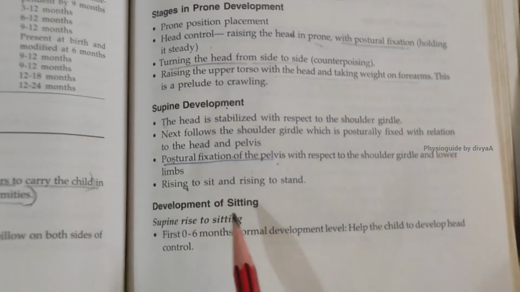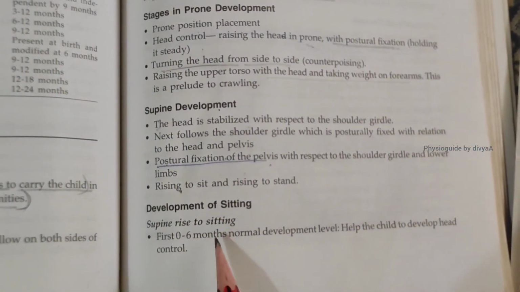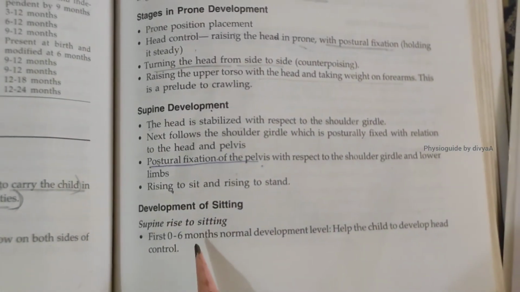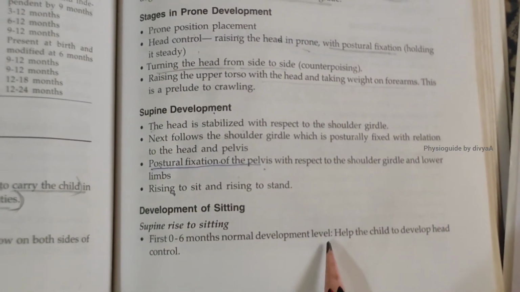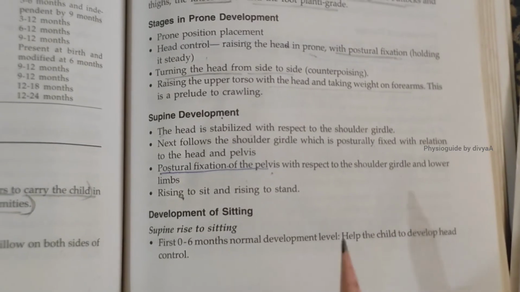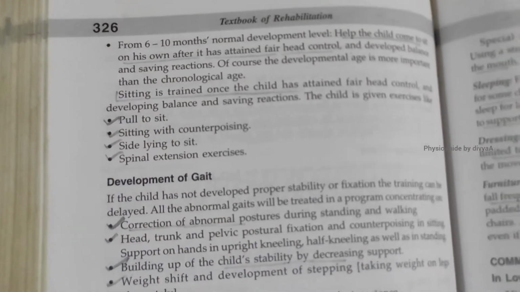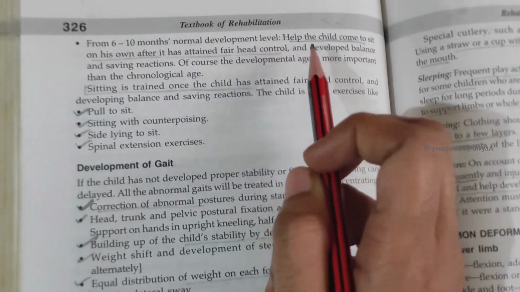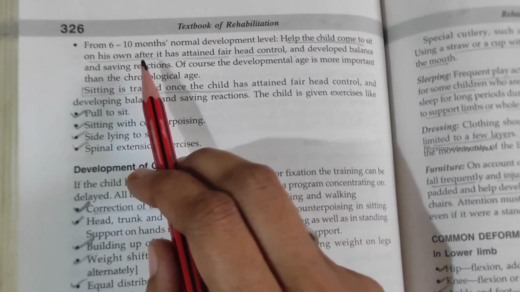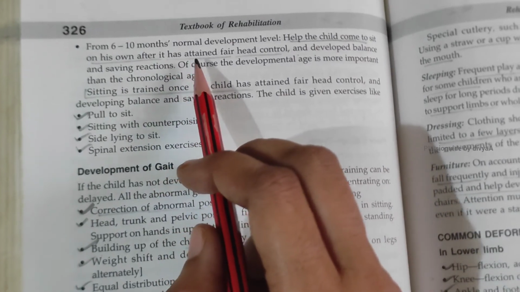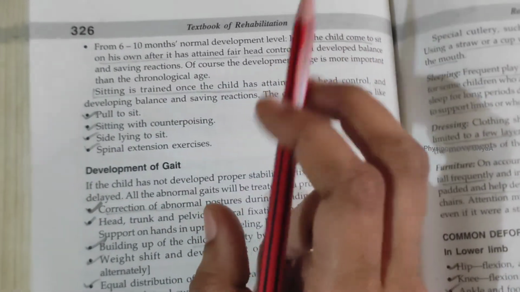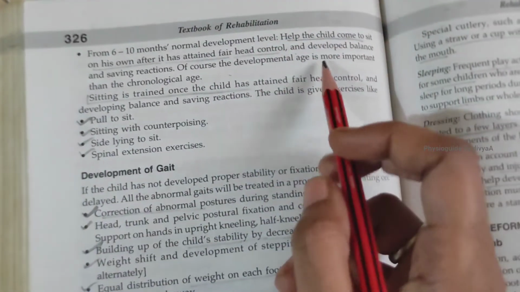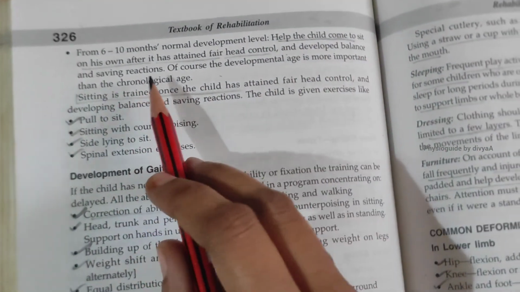Okay, now development of sitting. In supine rise to sitting, meaning supine to sitting. From 0 to 6 months normal development level, help the child to develop head control first. From 6 to 10 months, help the child come to sit on his own after he has attained fair head control. After head control, we must ask them to sit on their own and develop balance and saving reactions.